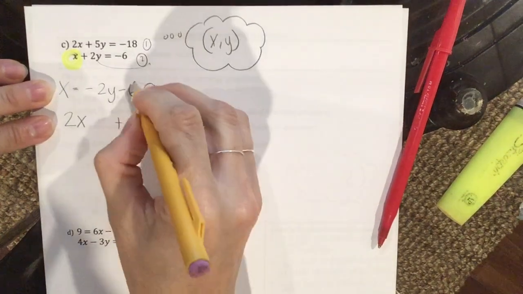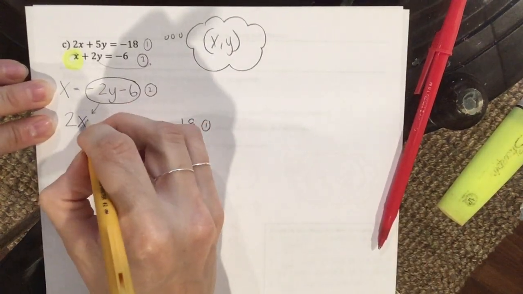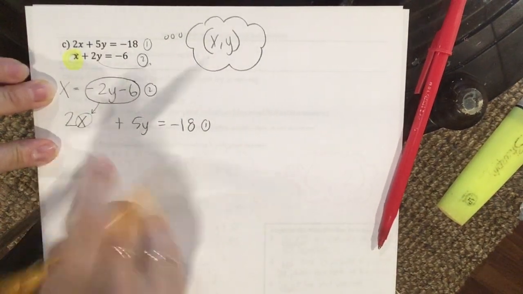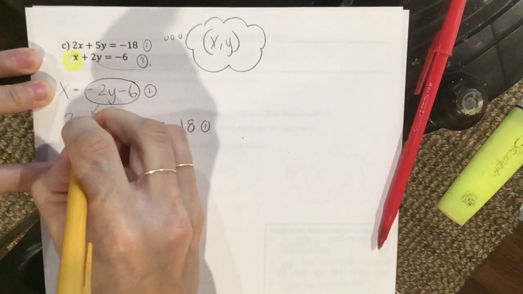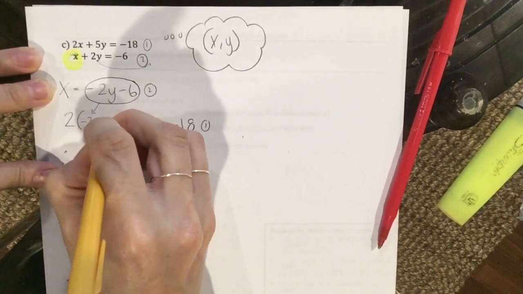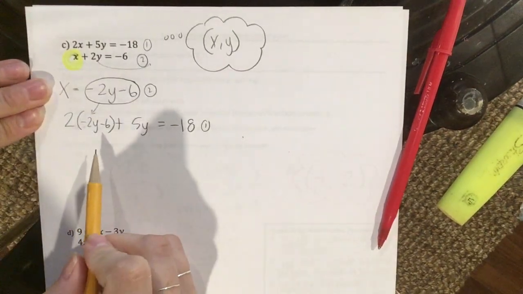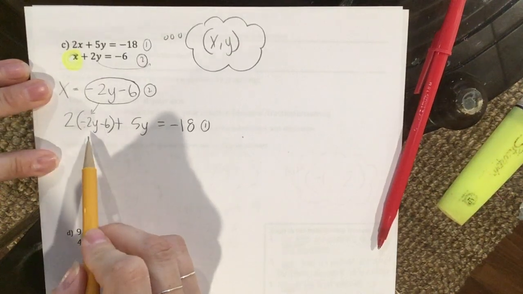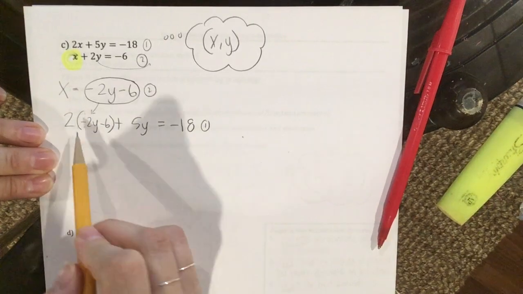But now I know that x is negative 2y minus 6, so I'm going to substitute it right in the spot for x. I am going to take out the x. I'm going to substitute in what x is equal to, which is negative 2y minus 6. Substitution. So instead of writing x, I wrote what x is equal to. I substituted in the expression for x. So now I have one equation with one unknown.